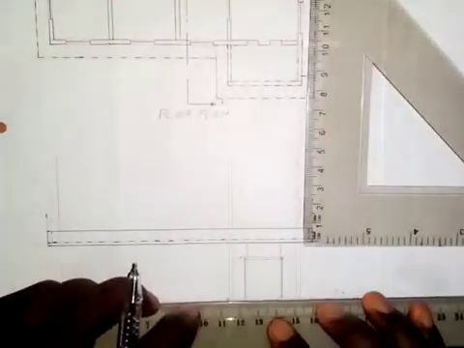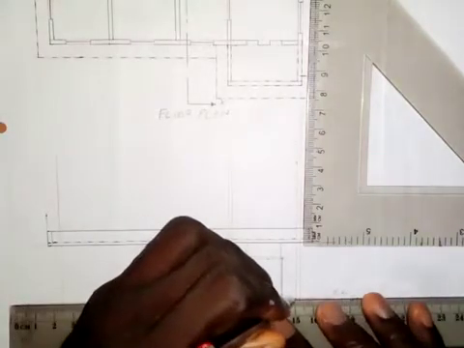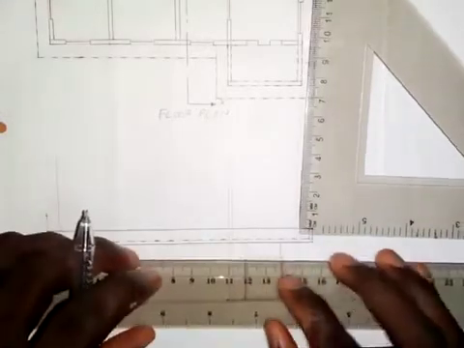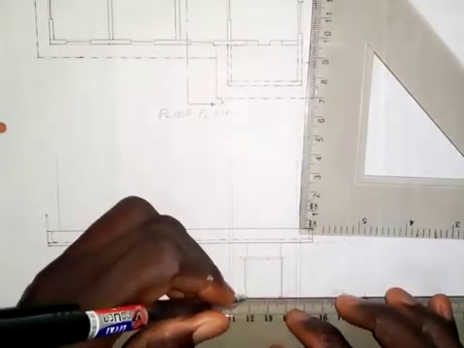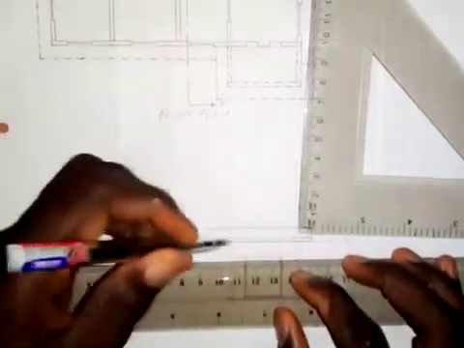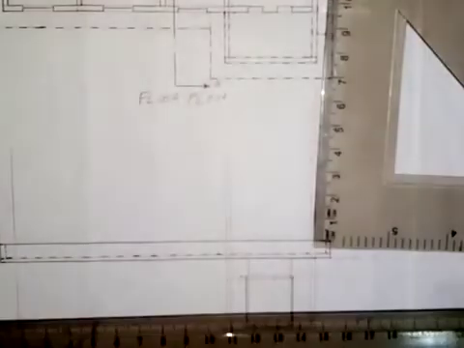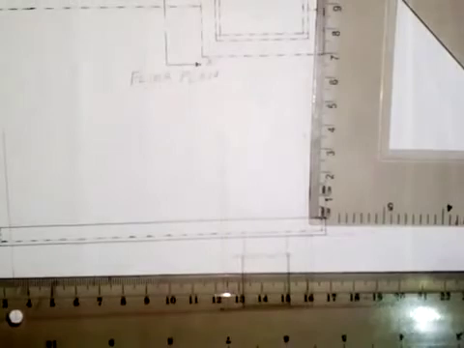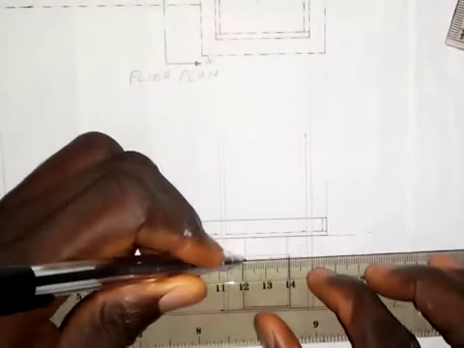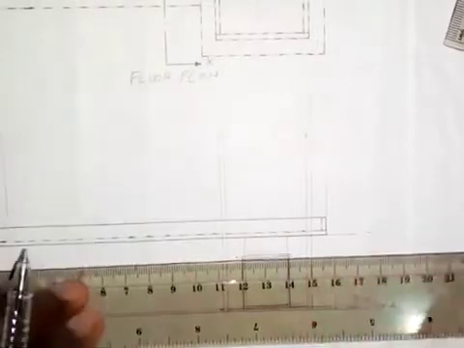So here I'm going to make this a thick line. So the whole of this part will be visible, so it has to be drawn with a thick line. So also make this a thick line, and the whole of this is a thick line.